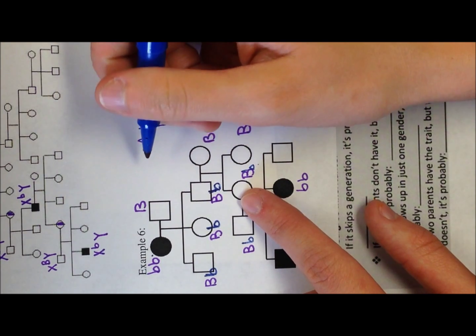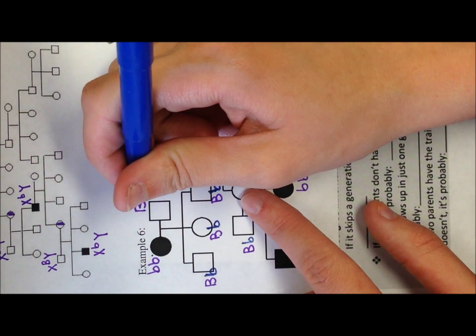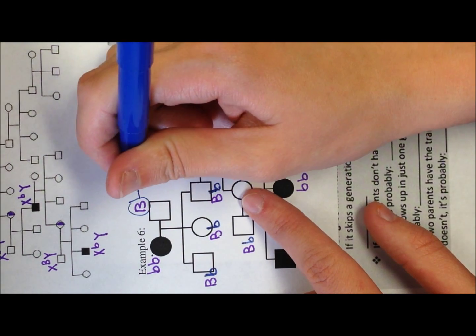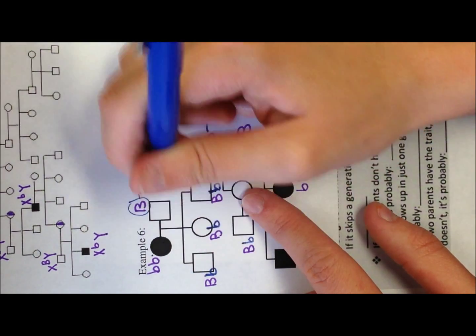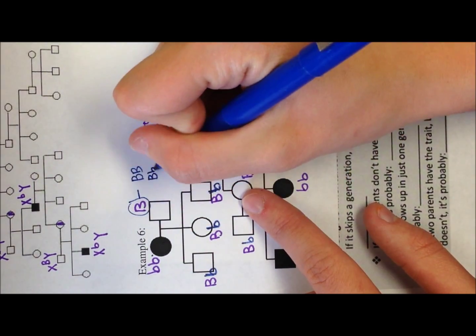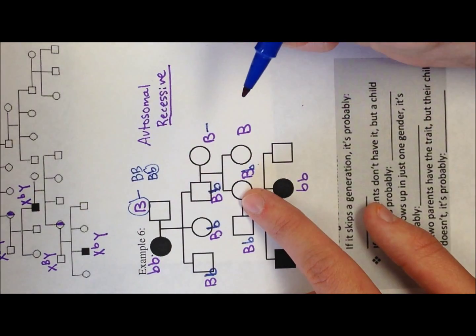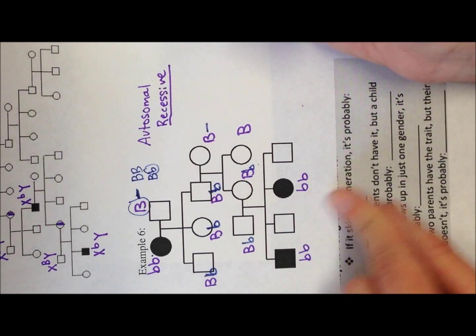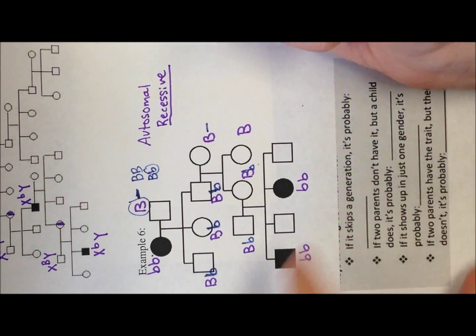Now Mom, do we know her? Not so much. She could have just given all of her kids her copy of big B, so she could be big B, big B. 100% of her kids are going to look like that. Perfect mixture, Mom and Dad. She could also be big B, little b, and just never have passed that on. It's entirely possible. So we're going to leave her as big B dash. Hopefully that makes sense to you guys.